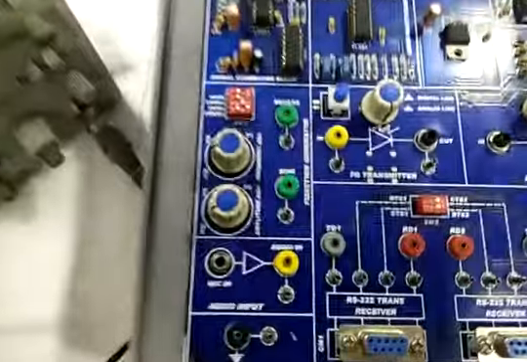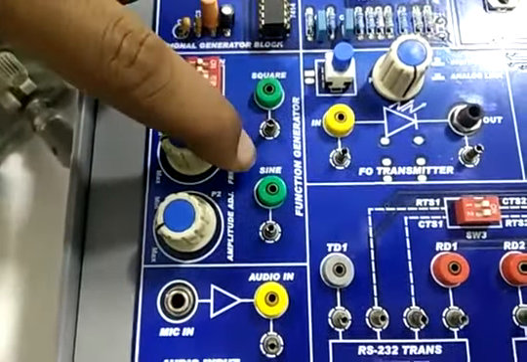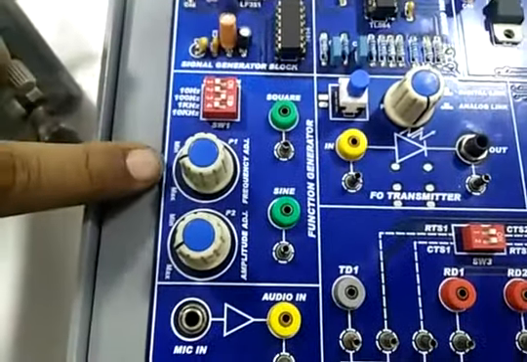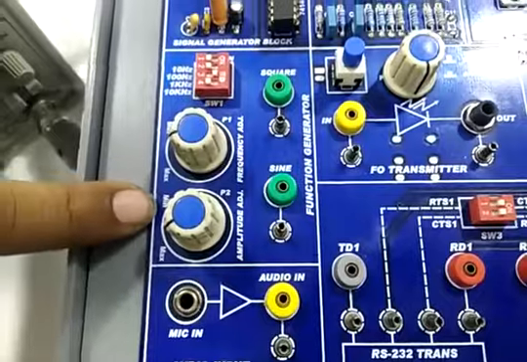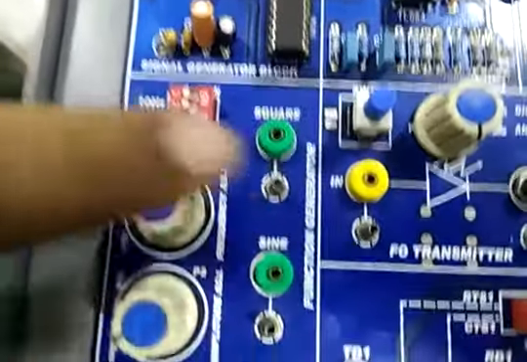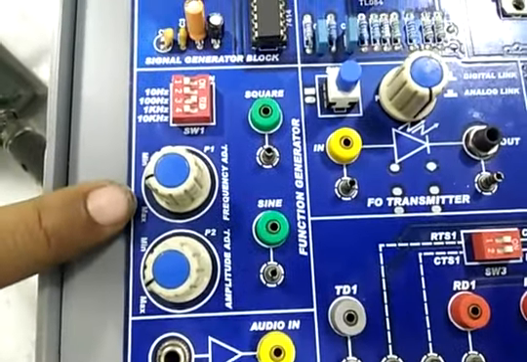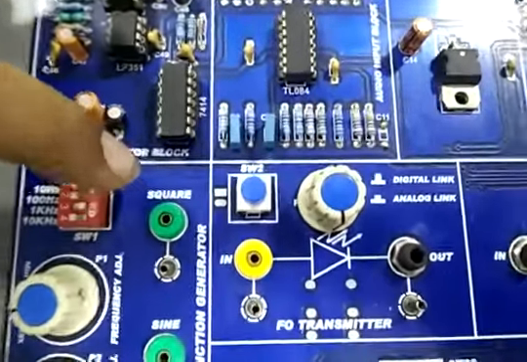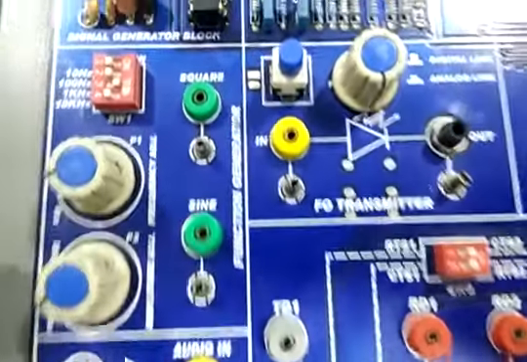Then we have the function generator block. It has two outputs, square wave output and sine wave output. For amplitude adjustment and frequency adjustment, variable potentiometers are given. For sine wave, the amplitude and frequency can be adjusted with the help of these two potentiometers. And for square wave, the amplitude is fixed and frequency can be adjusted with the help of a potentiometer.